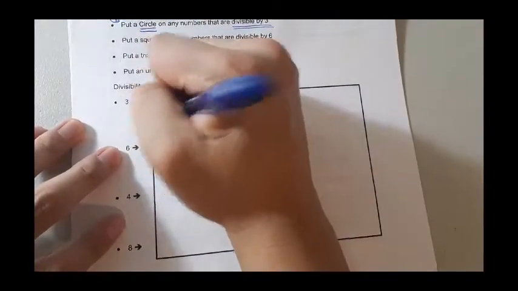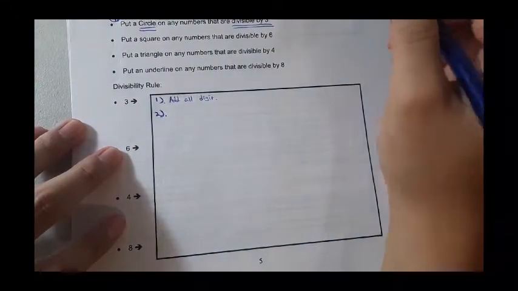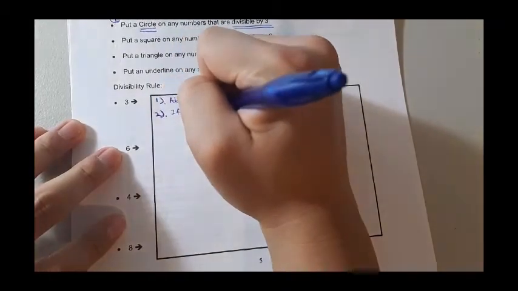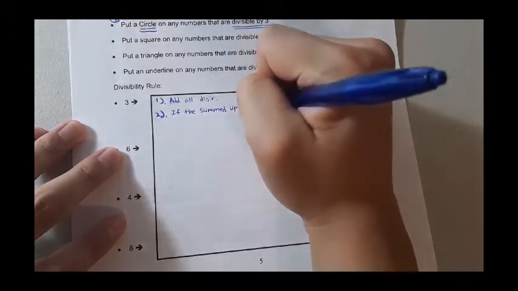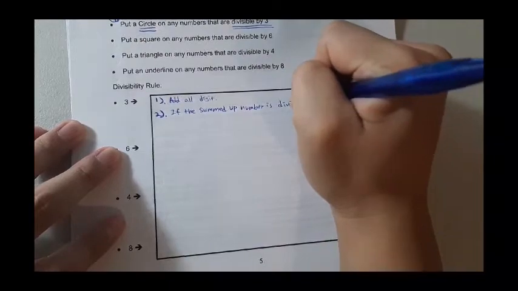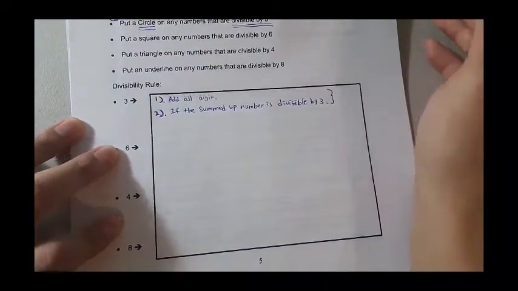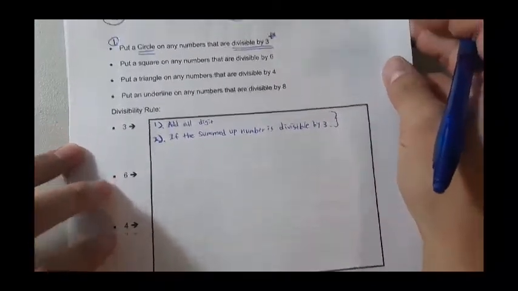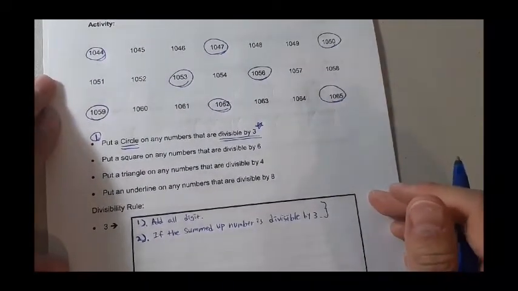And step number 2, I want you to determine if the summed up number is divisible by 3. These two are the rule. If you look at just these two, you may wonder, I have no clue. Well, sometimes people jump to conclusions too quickly, so I'm going to explain to you why.